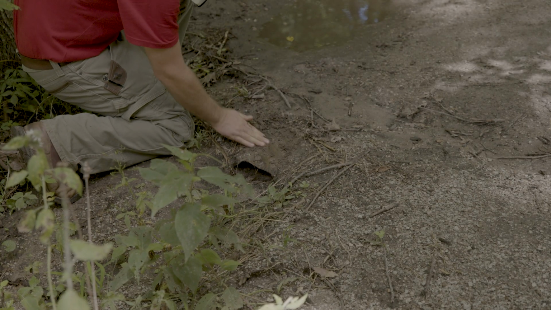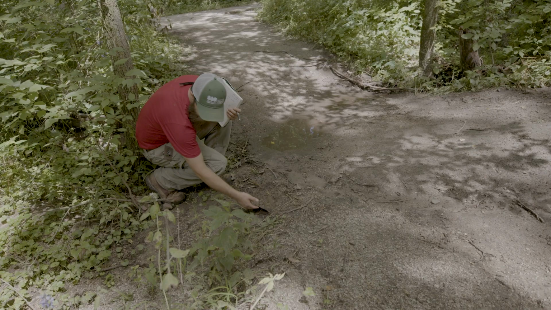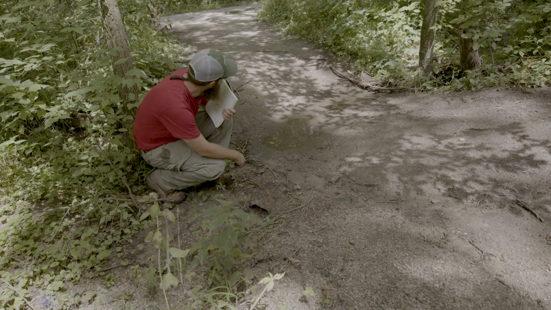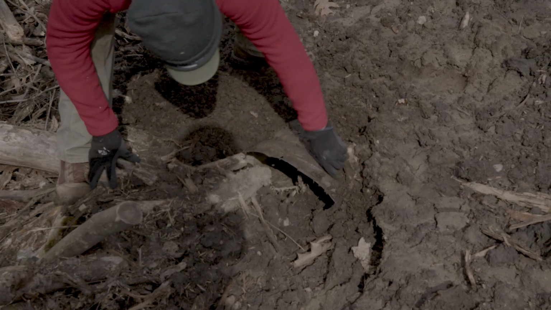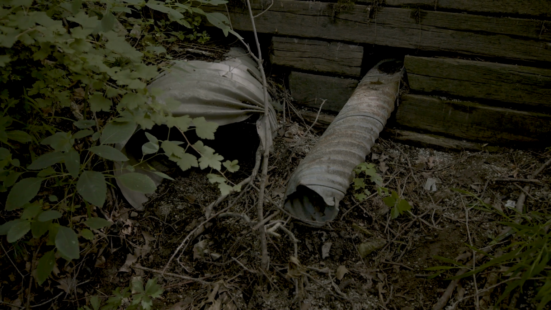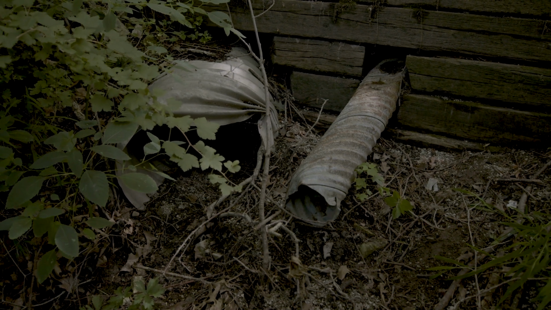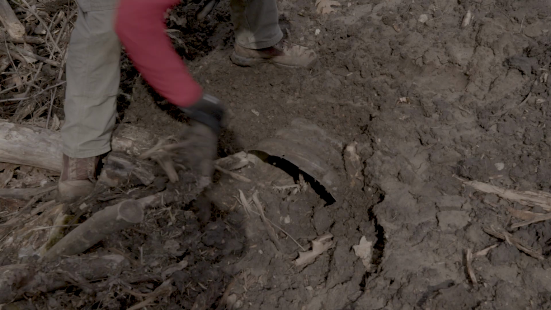Culverts, often incorporated into stream crossing structures. These need to be appropriately sized to be functional. And by appropriately sized, I mean the diameter. If they're too big, they're going to accumulate sediment. If they're too small, they're going to increase the velocity of flow on the downstream end, just like putting your thumb over a garden hose to spray Hank here.